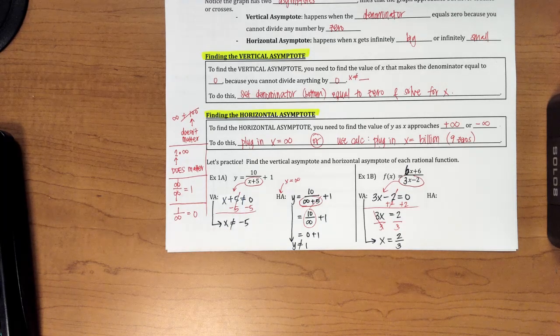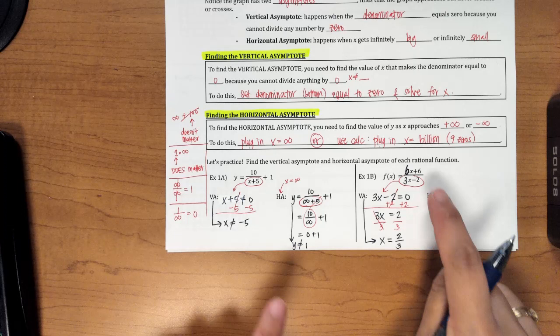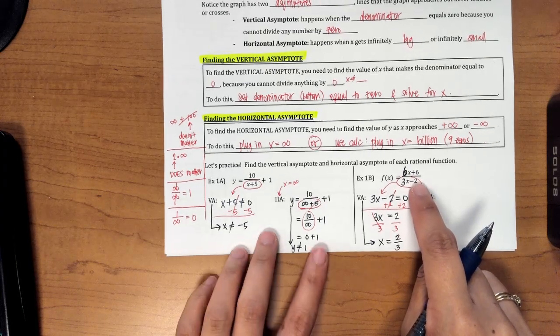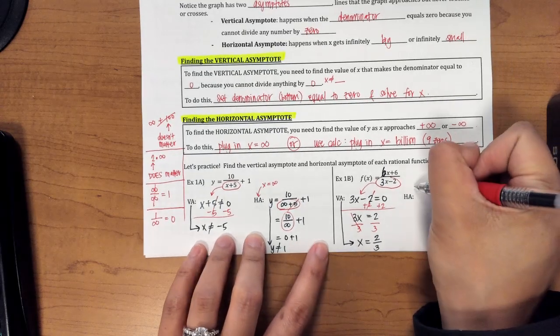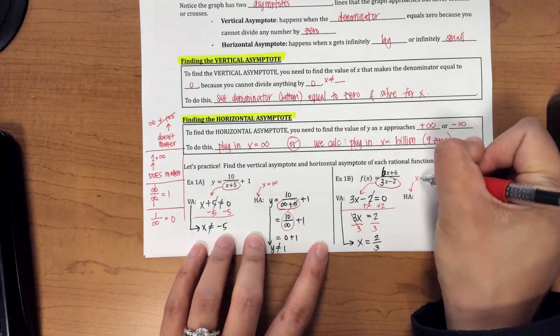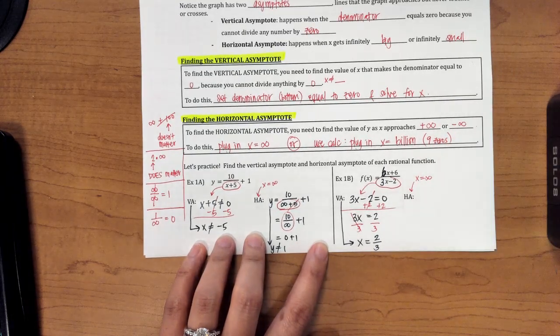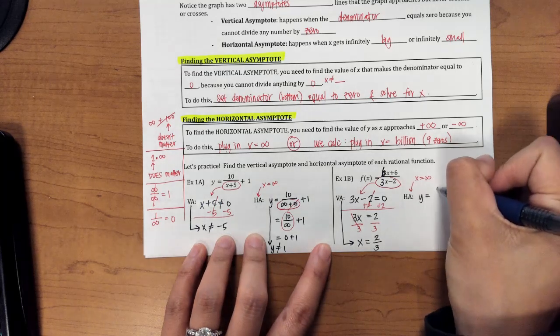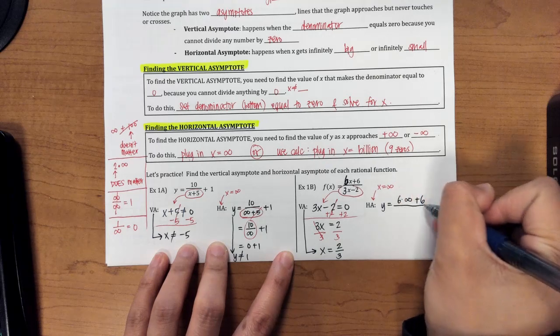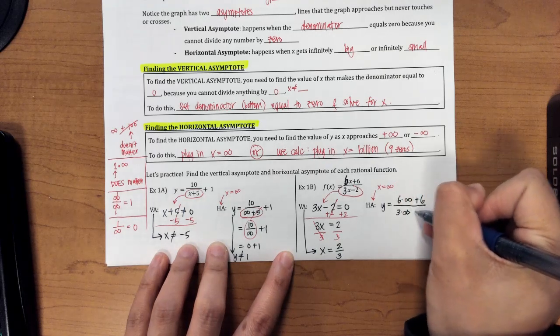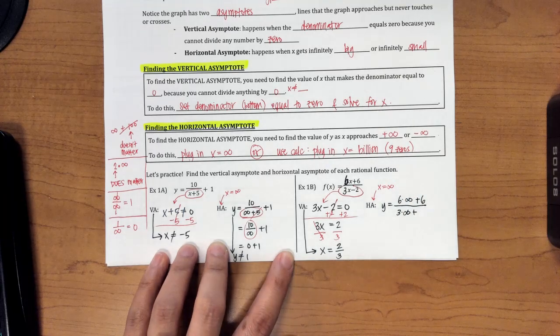Now, someone asked me, Ms. Trey, well, in that case, could I just circle the fraction and cancel it out? Well, I'm going to show you guys here that that shortcut does not work because sometimes something different happens. So we don't want to take shortcuts. We're still going to plug in x equals infinity. But this time we have 6 times infinity plus 6 all over 3 times infinity minus 2, sorry.